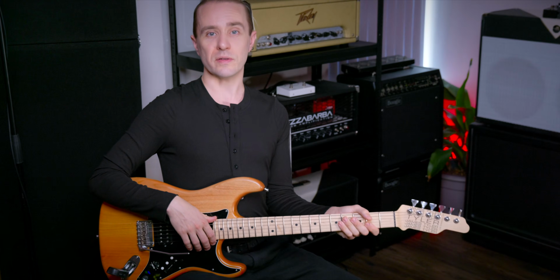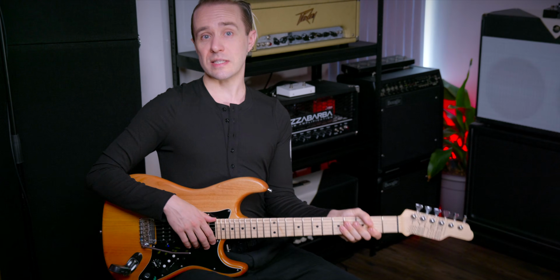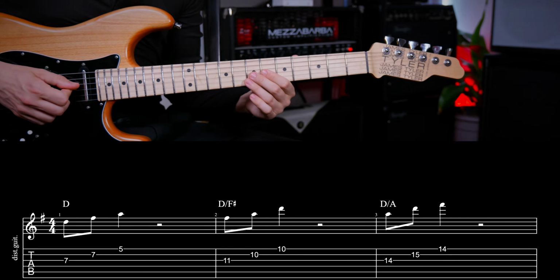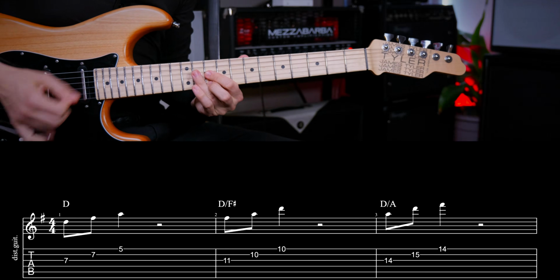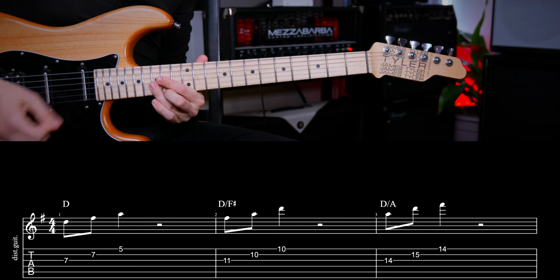Let's put this theory to the test. We now need to get these triads under our hands. For this example, we're going to use only the top 3 strings, but you should repeat this exercise on all string groups. Let's hear the 3 possible inversions of each triad over a D major chord.